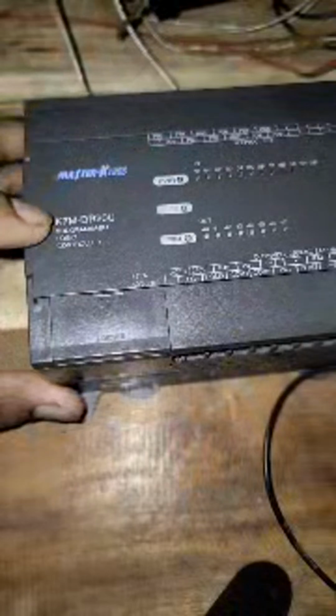Hi dear all, this is LS PLC. It's the Master K120S series, brand LS. So guys, this PLC model is K7M DR20U. This PLC has 12 digital inputs and 8 outputs. So guys, the total input output points are 20.